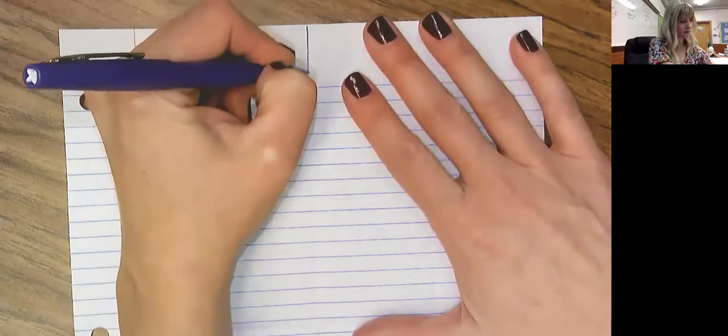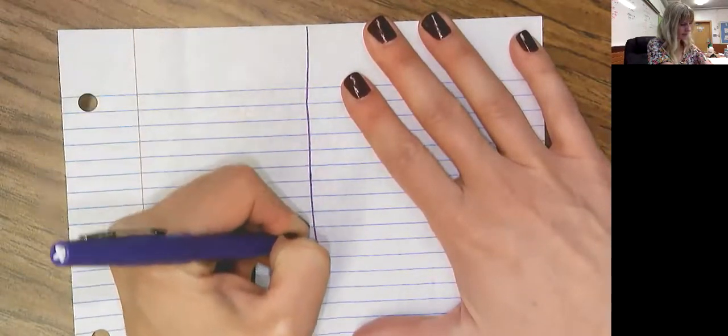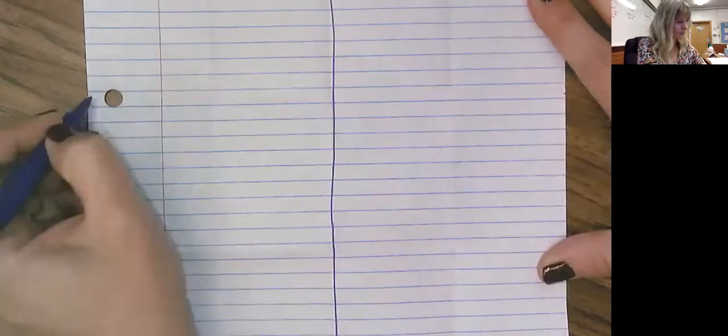I'm going to take my pen here. You can use a pen or a pencil. And I'm going to trace this line vertically from the top all the way down to the bottom. This is the halfway line that cuts the page in half vertically. And then we're also going to draw the one that cuts it in half horizontally.